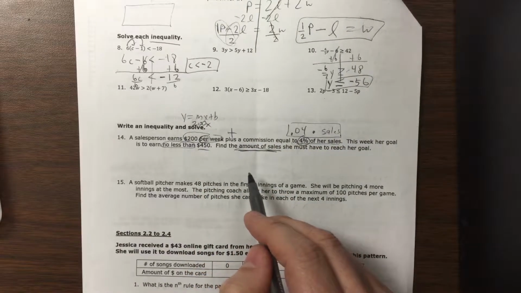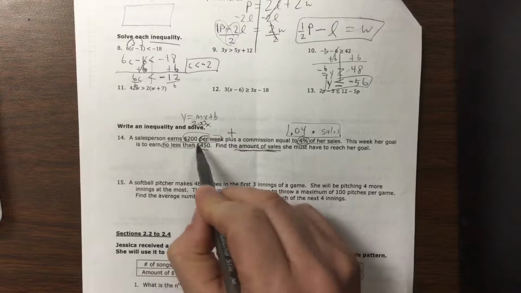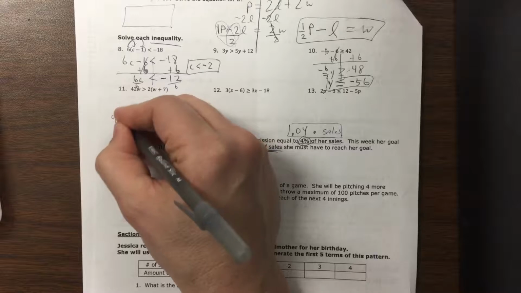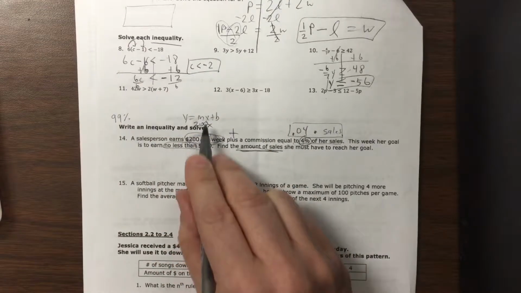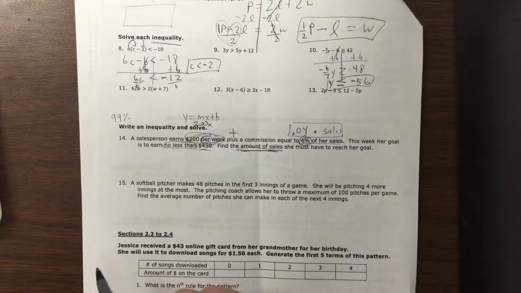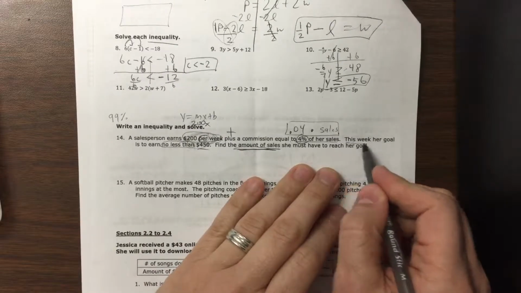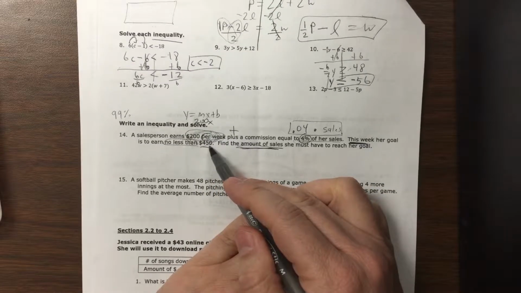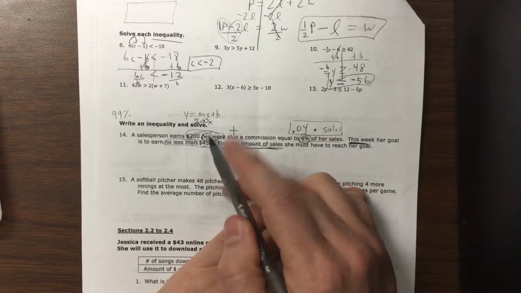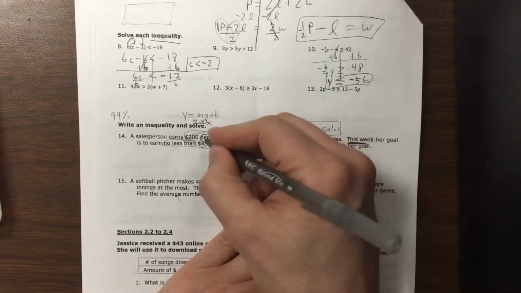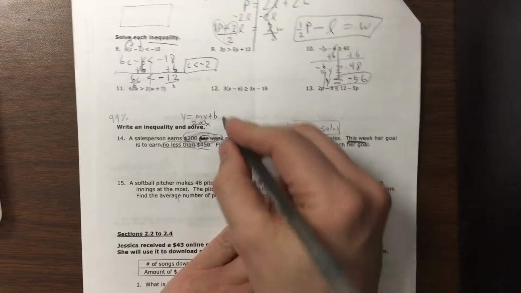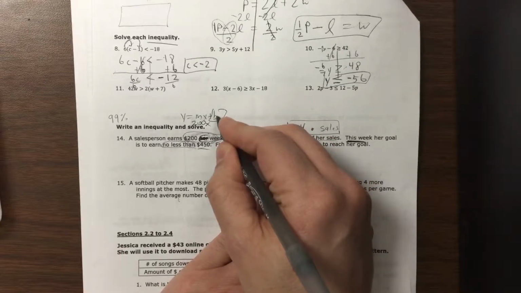Okay? So looking at this a little closer, it makes me realize this is not my slope. Remember how I said the per each and every is like 99% of the time pointing to the slope? When you look at it in more detail, this is a weekly goal. It says this week her goal is to earn $450. That means this $200 is only happening once in the week. So that's a little tricky thing that we have to come across. So the $200 is in fact happening only one time in the week, right here.